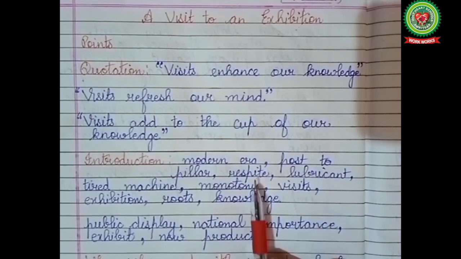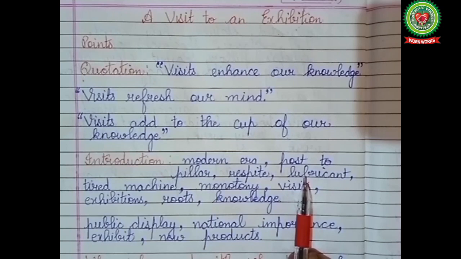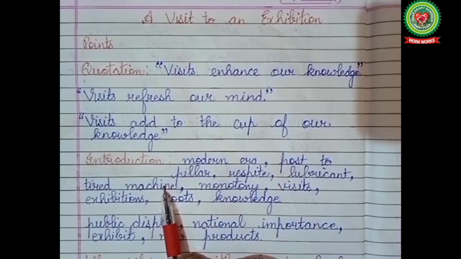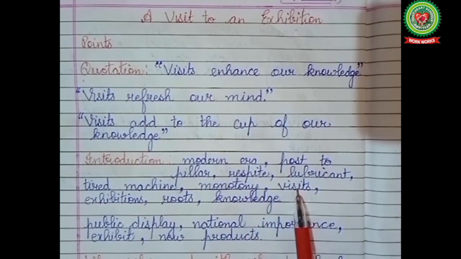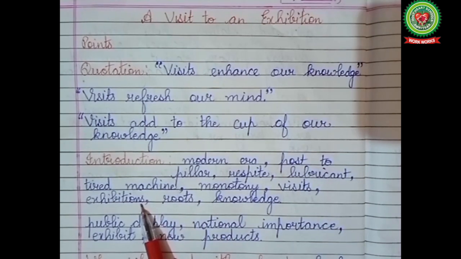At that time, visits act as a lubricant for the tired machine of the human body. To break the monotony, he visits various places such as hill stations, beaches, etc. to rest himself physically. He also goes to museums, fairs, exhibitions, etc.